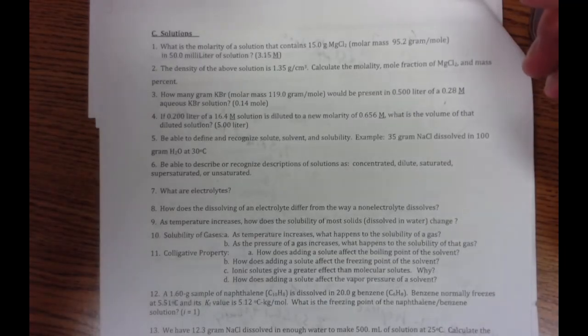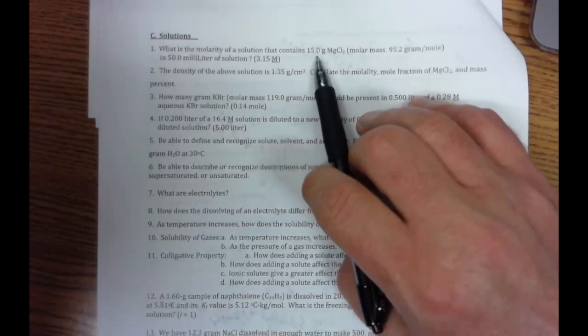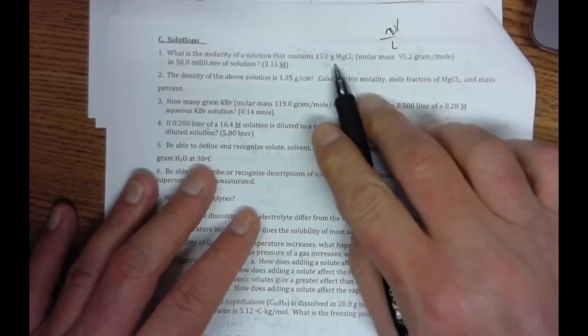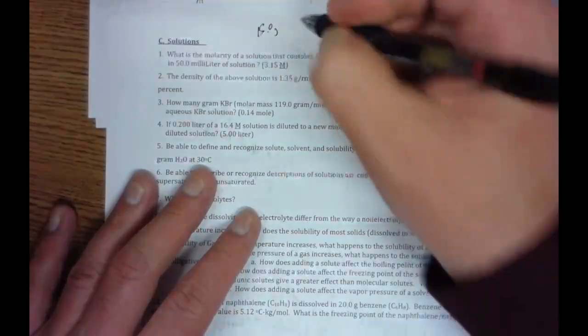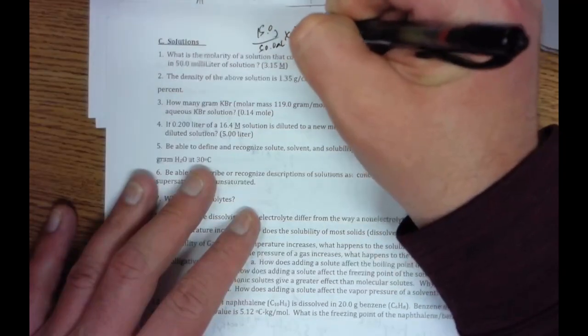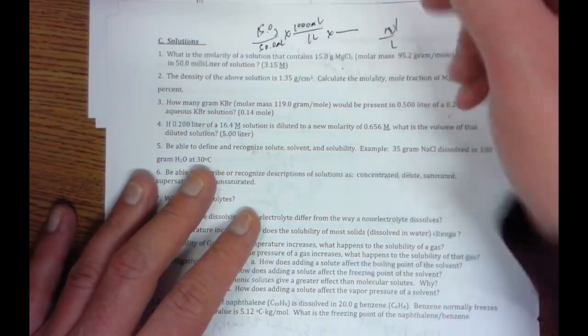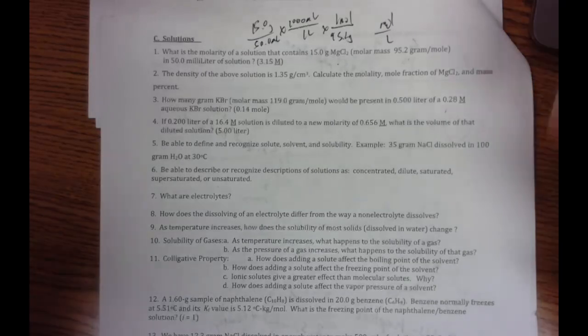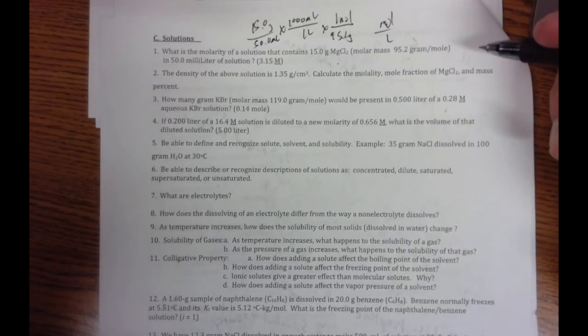Solutions chemistry. So this is going to be molarity, molality, percent by volume, all those different things. It says, what is the molarity of a solution that contains 15 grams of magnesium chloride in 50 milliliters of solution? So molarity is moles per liter. So from this we can take 15 grams, get that to moles, and we can take 50 milliliters and get that to liters. Every 1,000 milliliters is 1 liter, and every 95.2 grams is 1 mole. 15 divided by 50 times 1,000 divided by 95.2.